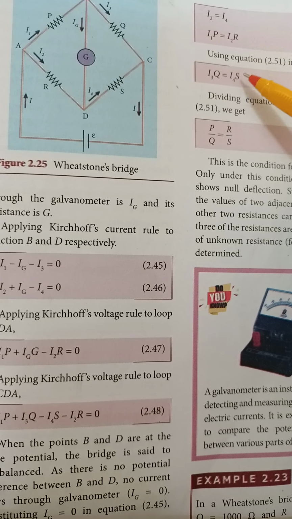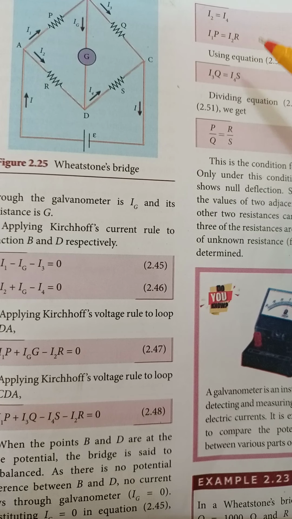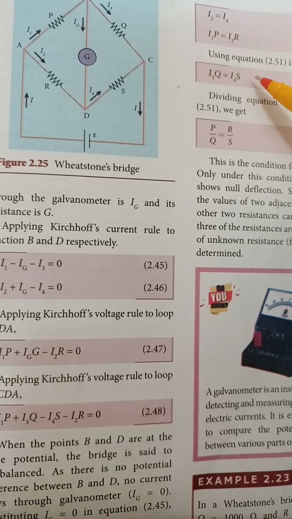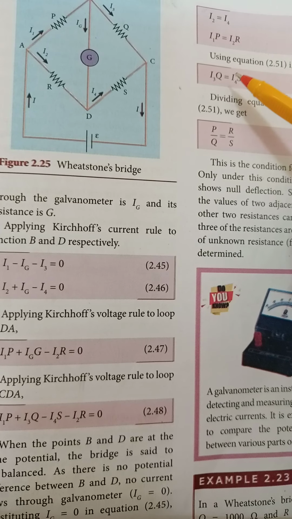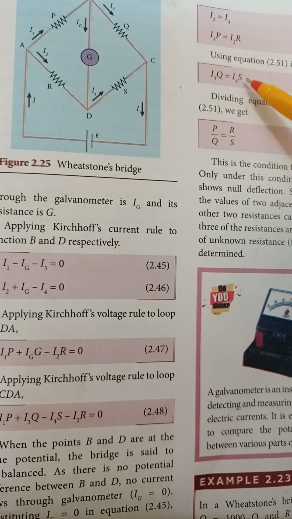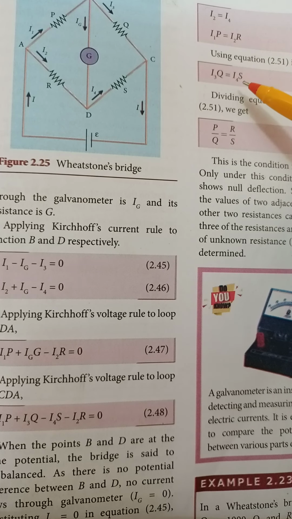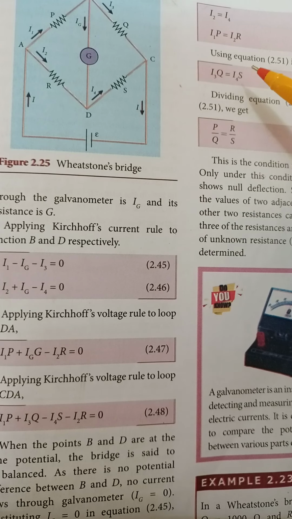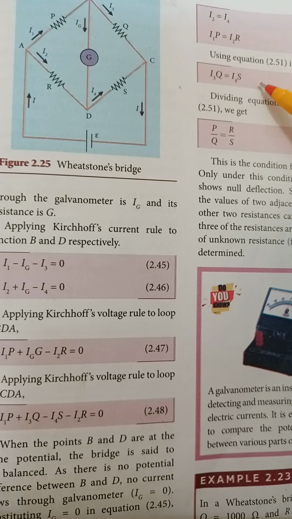You have obtained two equations: I1P is equal to I2R and I3Q is equal to I4S. Now divide these two equations. I1 and I3 will cancel on the left side and I2 and I4 will cancel on the right side, because I1 is equal to I3 and I2 is equal to I4.